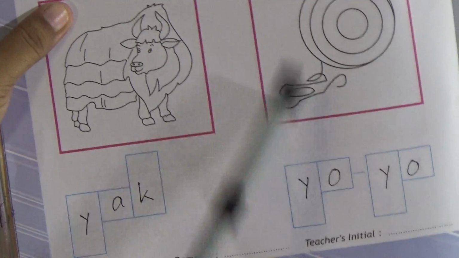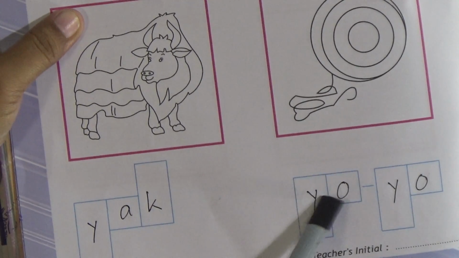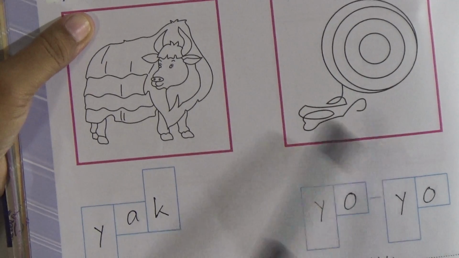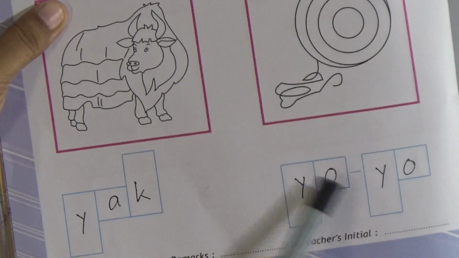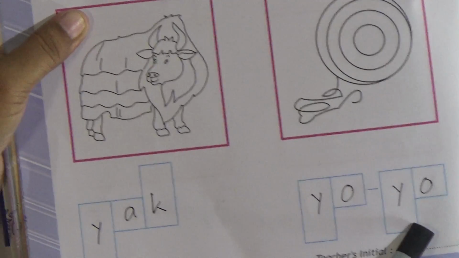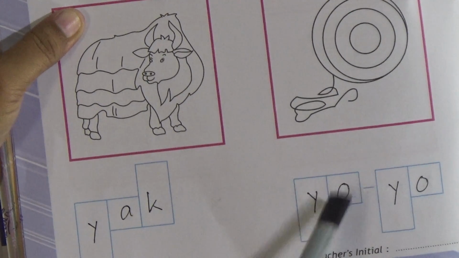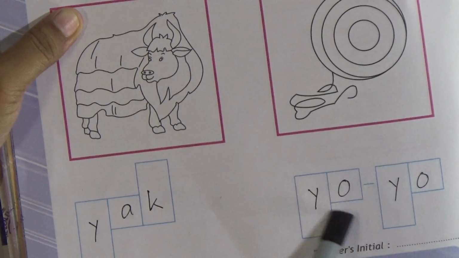And this is the toy, yo-yo. Y-O-Yo, yo-yo. Now go to the next page. This is page number 29.